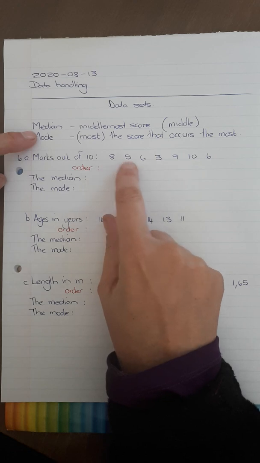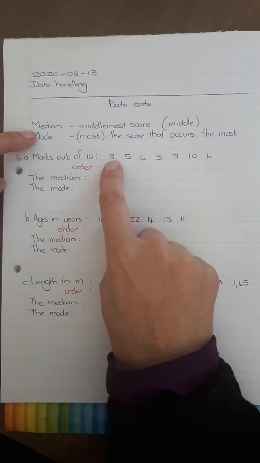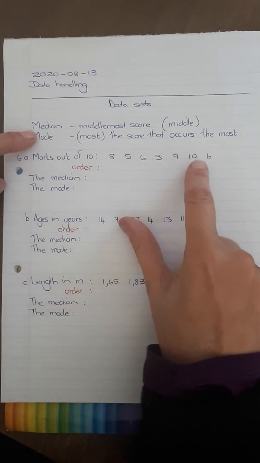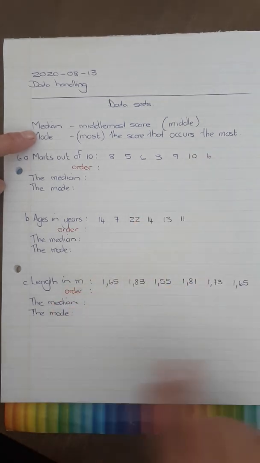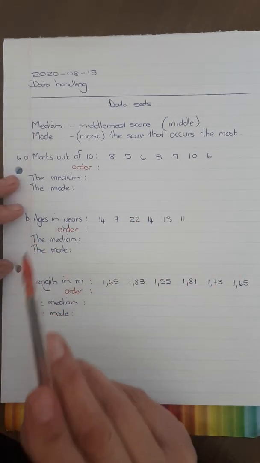and I have 8, 5, 6, 3, 9, 10, and 6. So the first child got 8 out of 10, this one got 5 out of 10, 6 out of 10, 3 out of 10, 9 out of 10, 10 out of 10, and 6 out of 10. The first thing that I need to do, I need to write it in numerical order.